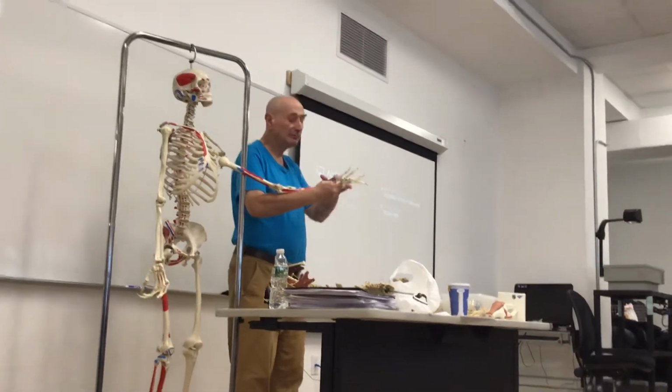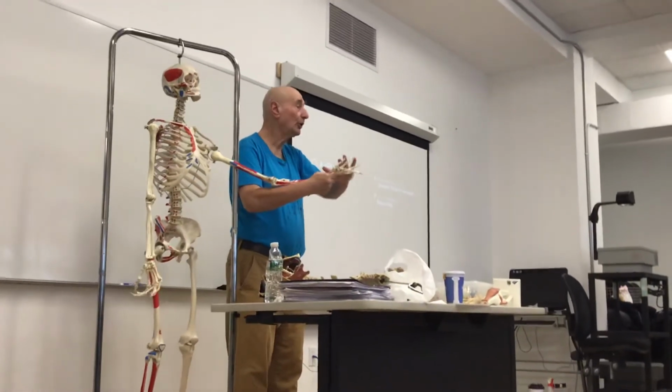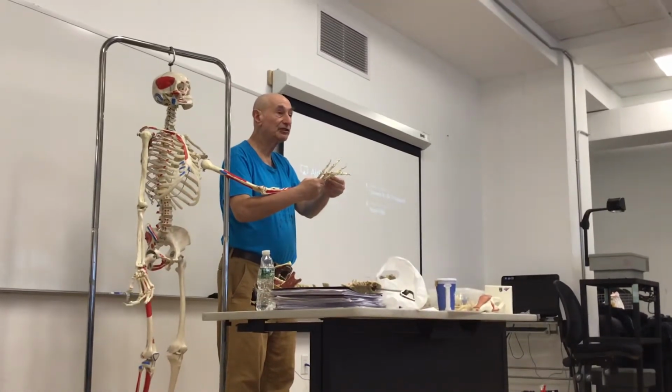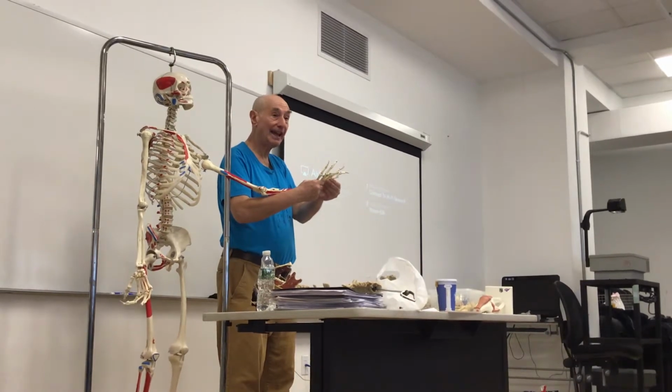Okay, on all of them, the proximal epiphysis is flatter, it's called the base. The distal epiphysis is rounder, it's called the head.